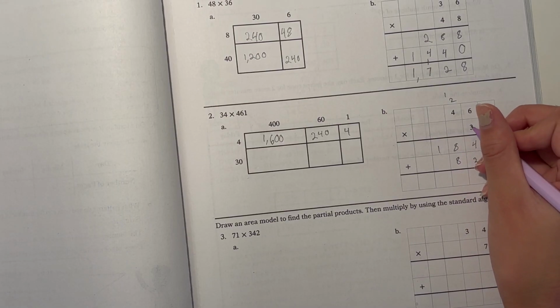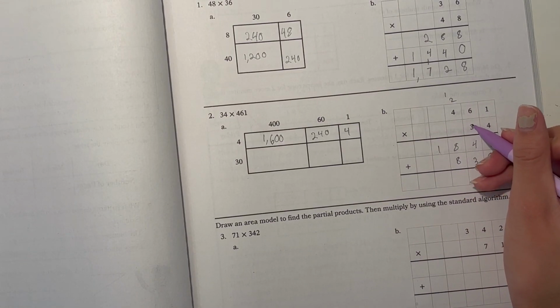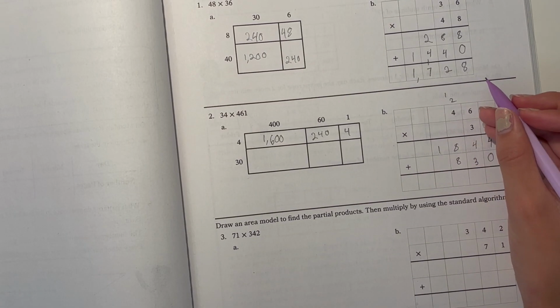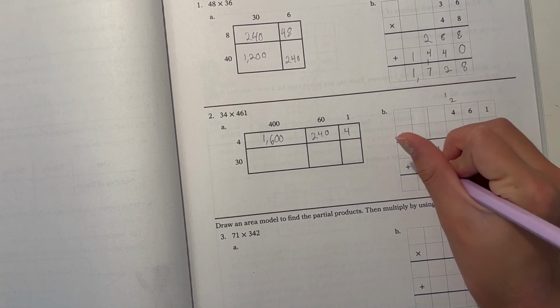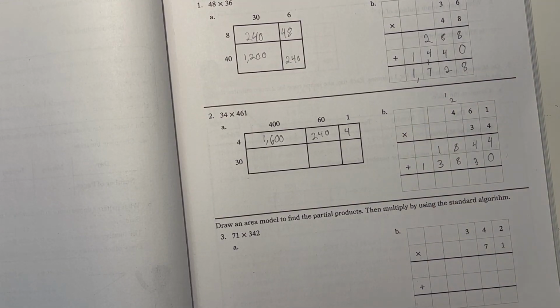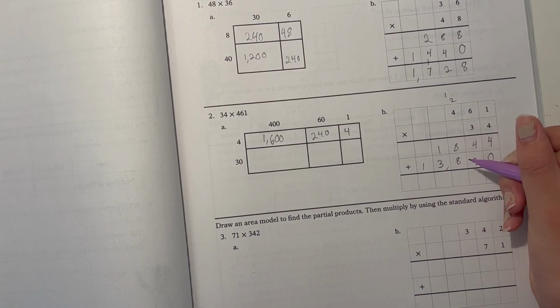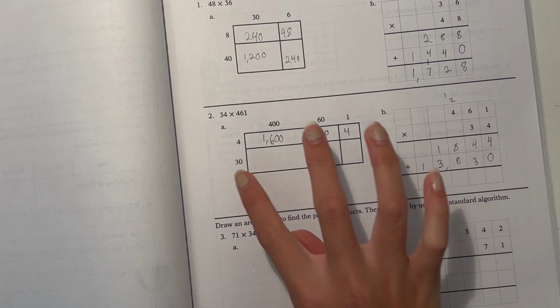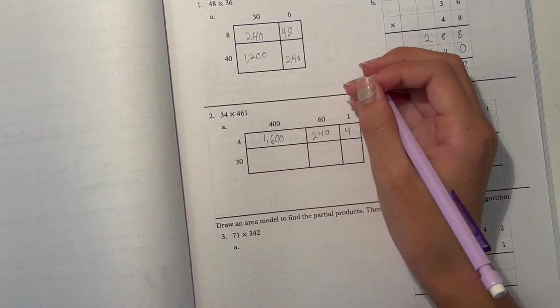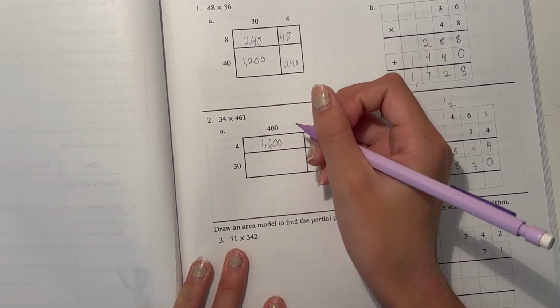And then 4 times 3 equals 12. And then plus 1 equals 13. So then we get 13,830.